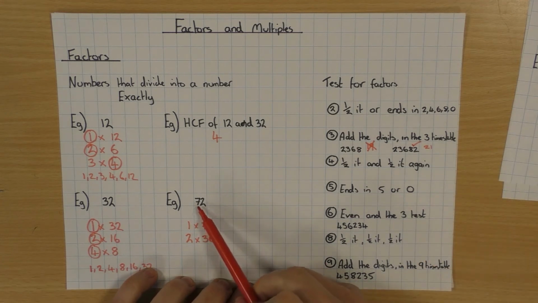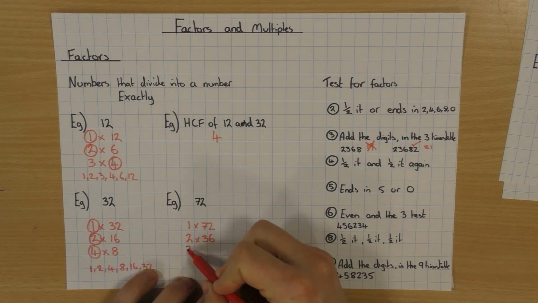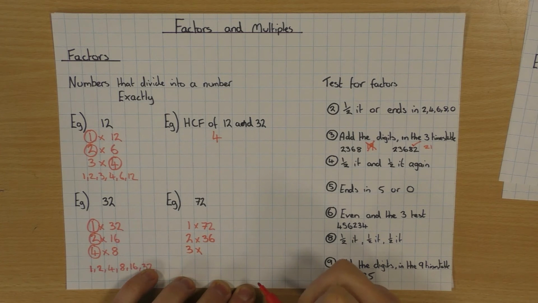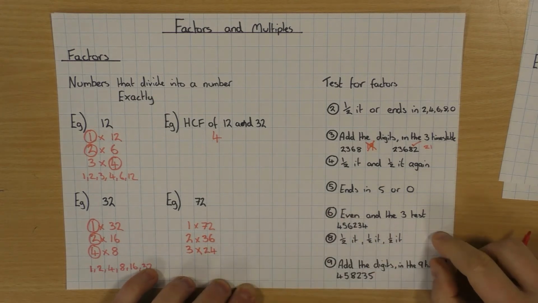So let's apply that to here. 7 add 2 is 9. 9 is in the 3 times table, so 3 will definitely be a factor. 3 times what? So you can do a bus stop if you wish, or if you know it, that's cool. So 3 times 24.